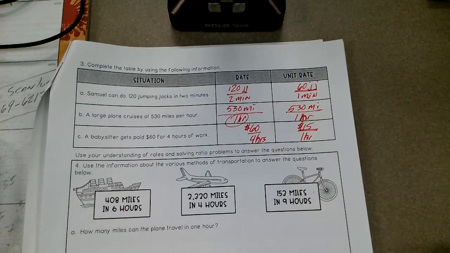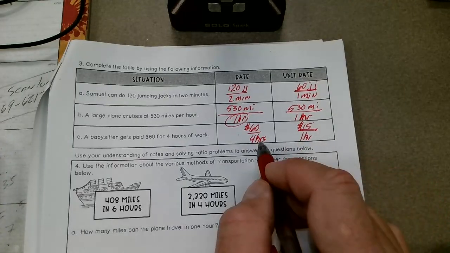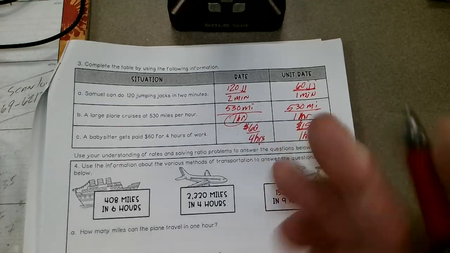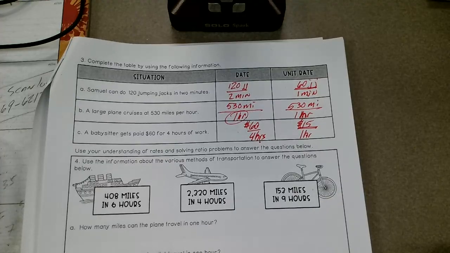That's a pretty good rate, isn't it? It's a pretty good unit rate. So if you're making $15 an hour and you work 4 hours, you're going to make $60. Makes sense, doesn't it?